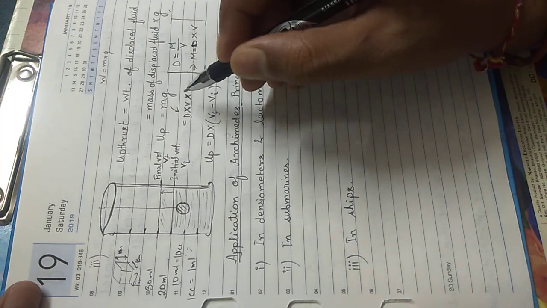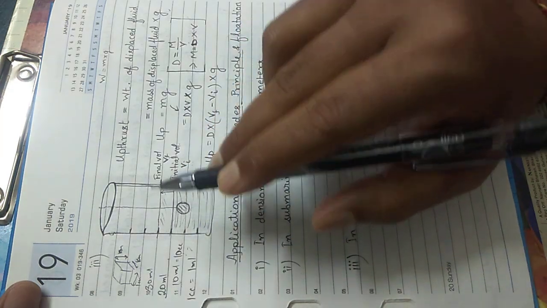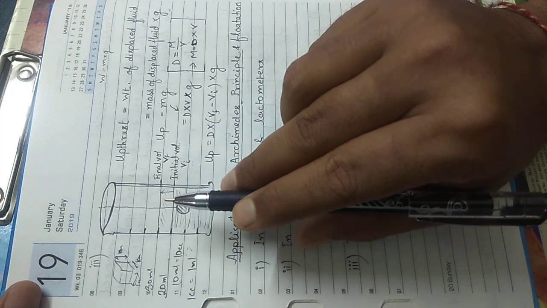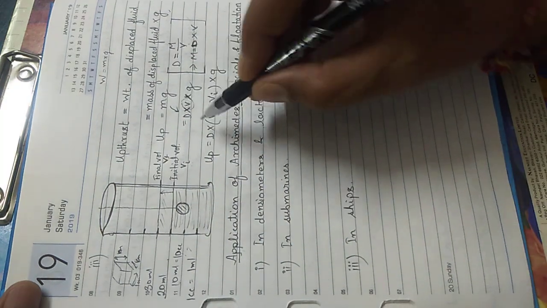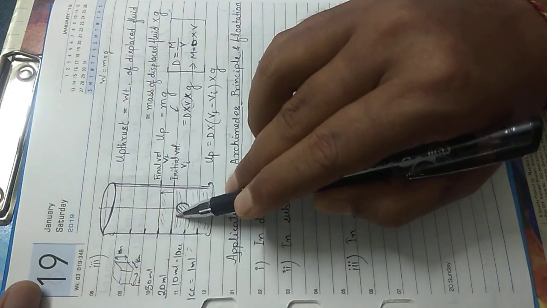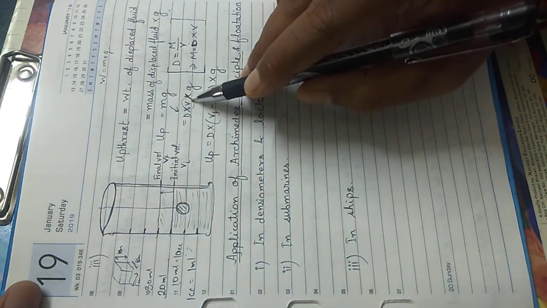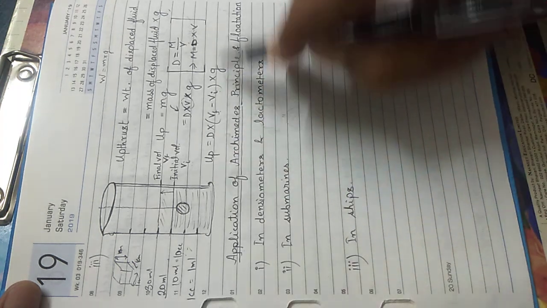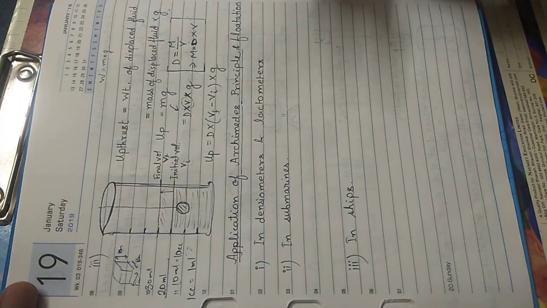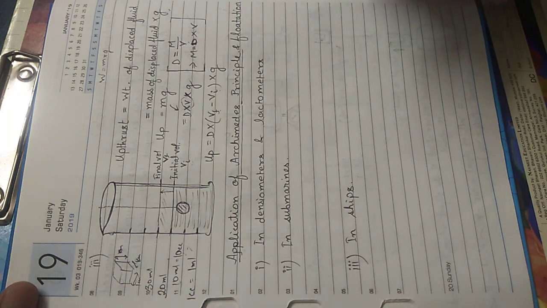And the only thing that we have to get from this experiment, or the value that needs to be taken from the experiment, is your volume. And how do we get volume? Simply, we subtract the initial reading from the final reading, and we get the volume of the displaced water. So V final minus V initial. In this way we can also calculate the upthrust according to the Archimedes principle.